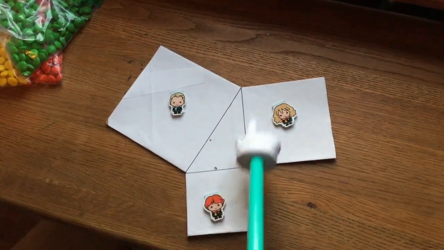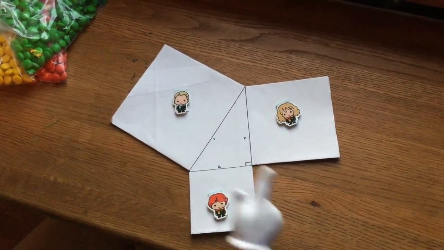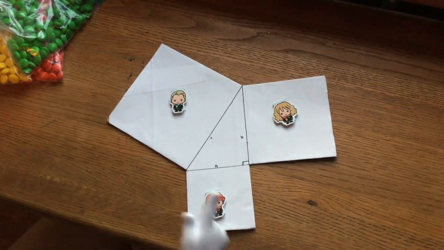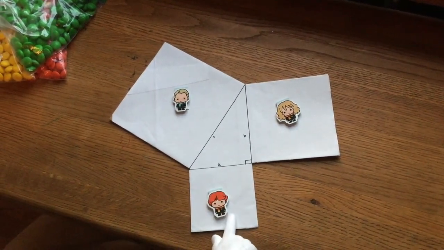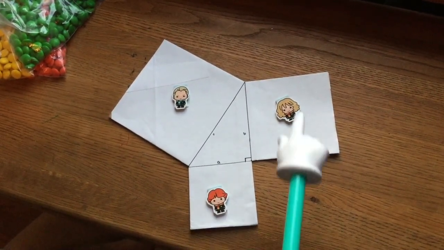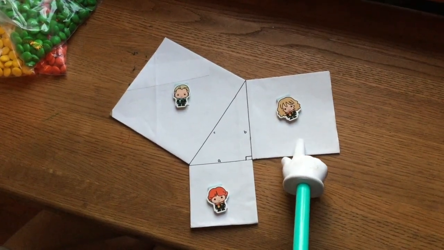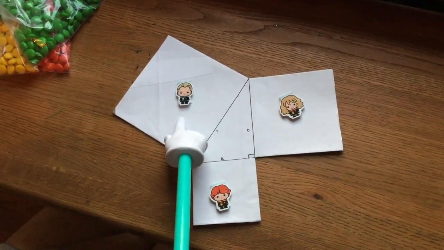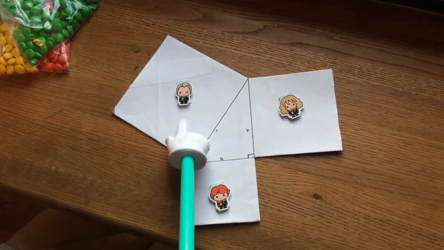This is a right triangle with sides labeled A, B, and C. We've cut out 3 squares using each side of the triangle. Square A, Ron square, has an area of A squared. Square B, Hermione square, has an area of B squared. And square C, Malfoy square, has an area of C squared.